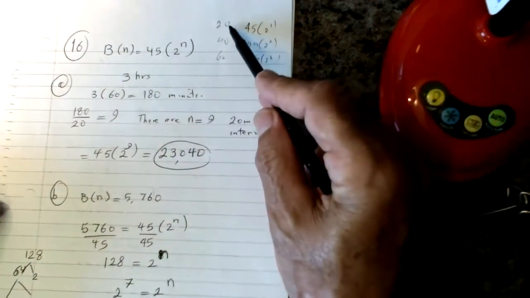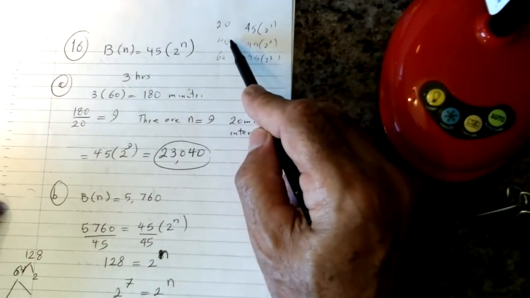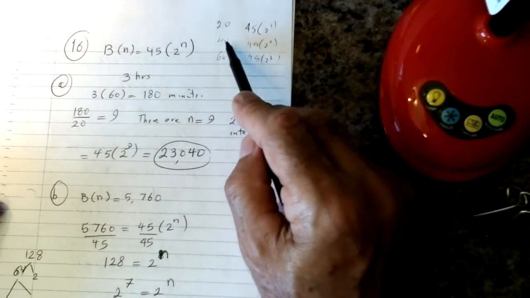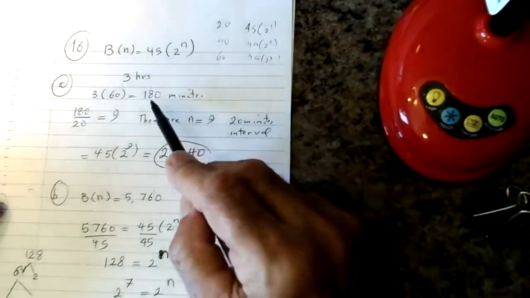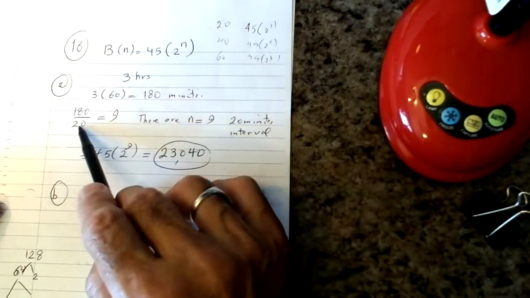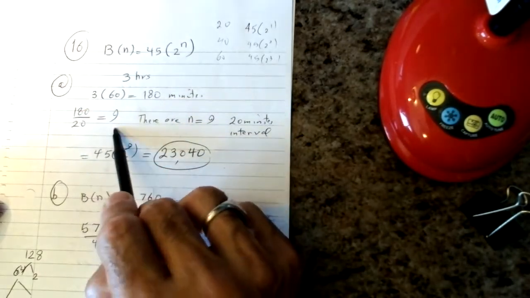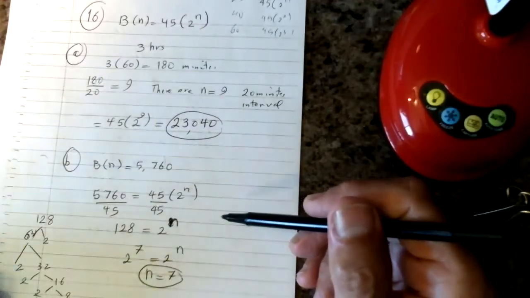So in the first 20 minutes, n is 1. When you add another 20 minutes, or in the first 40 minutes, it is 2. 60 minutes, 3. 180 minutes is what? How many 20s are in 180 minutes? 9. So you put 9 here. Okay.